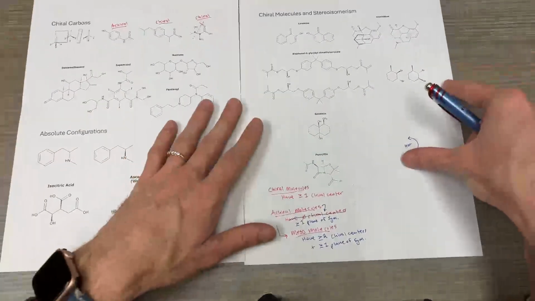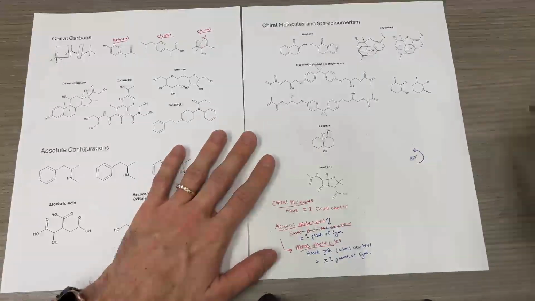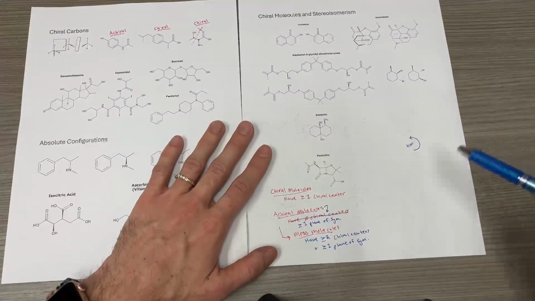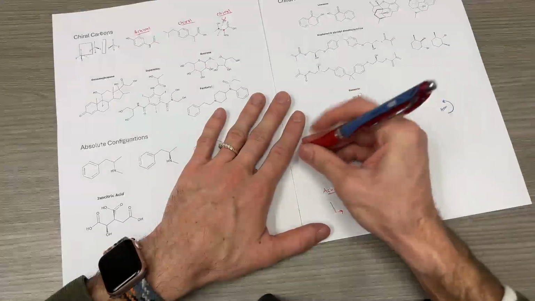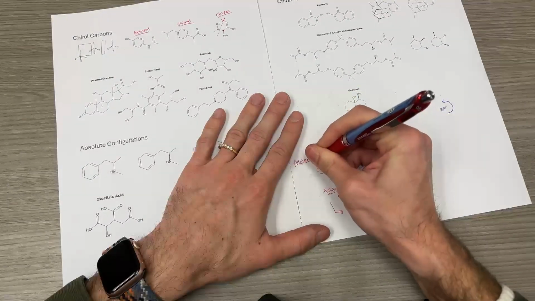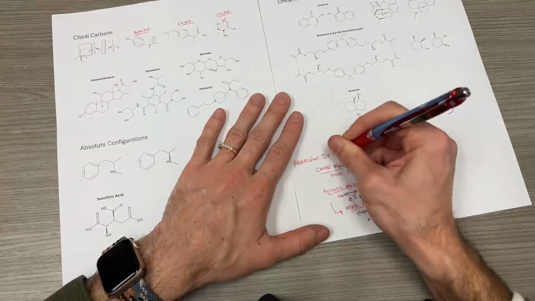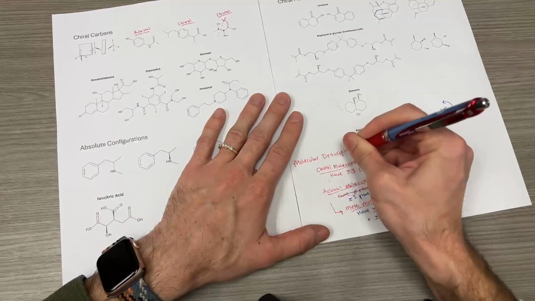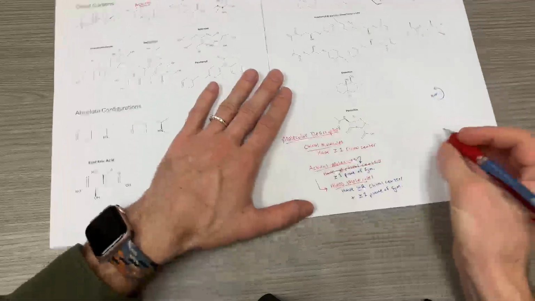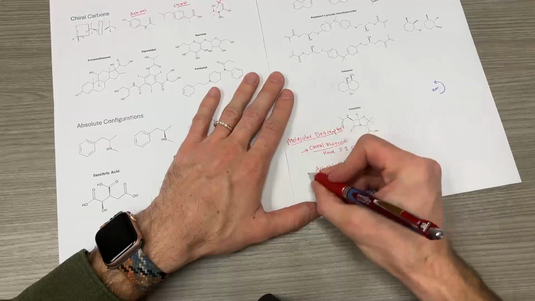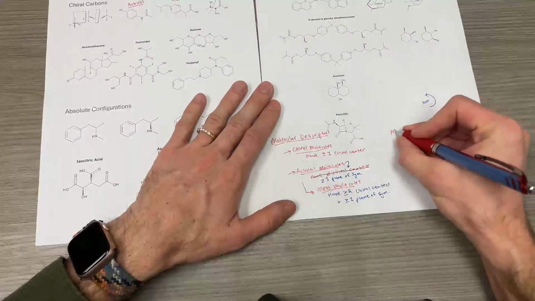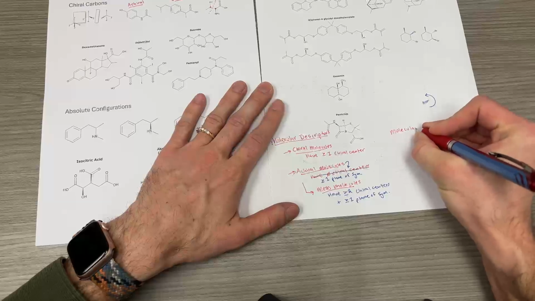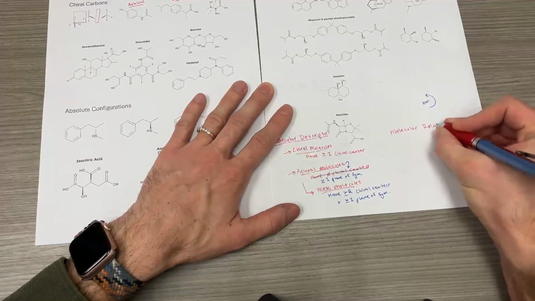As we go back to the backside, I want to distinguish this idea of molecular descriptors, describing them as chiral, achiral, or meso, from the idea of molecular relationships.